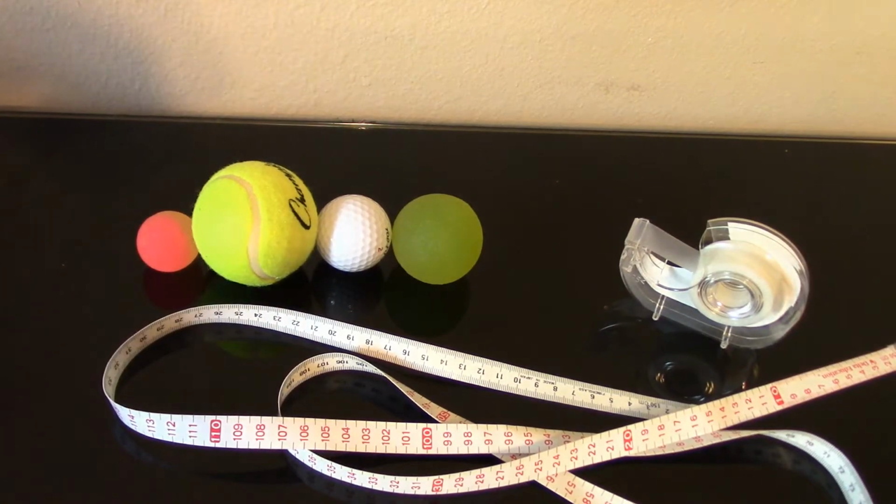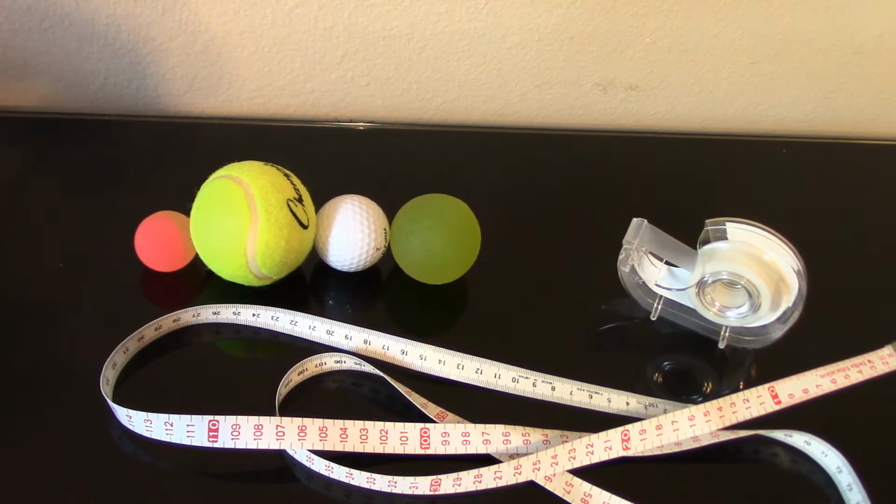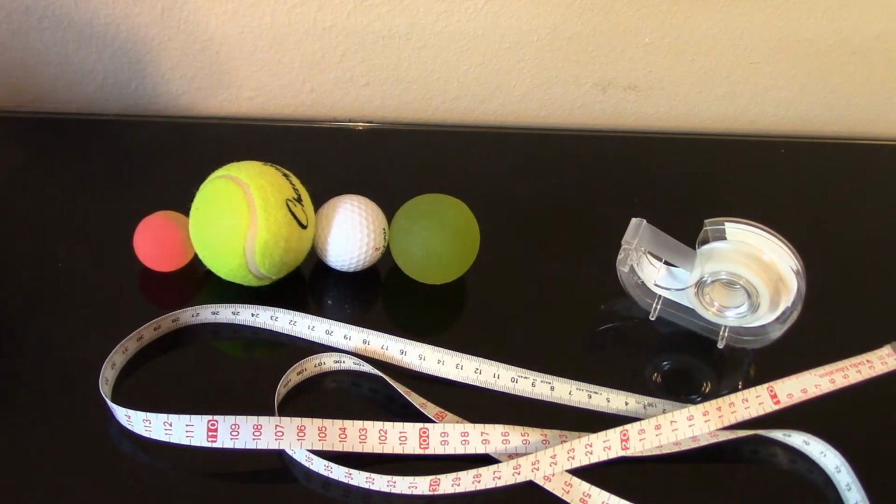The title of this investigation is That's the Way the Ball Bounces. To conduct this experiment, we're going to need certain materials. In this experiment, we're going to use several small balls. We'll need a piece of tape, a tape measure.